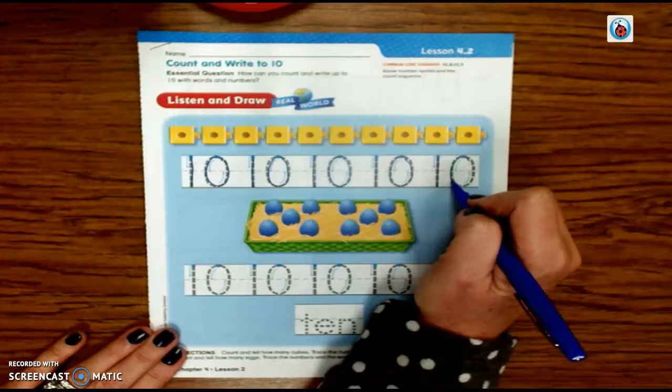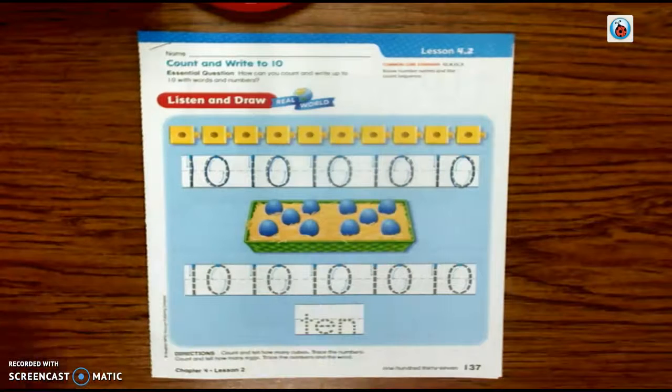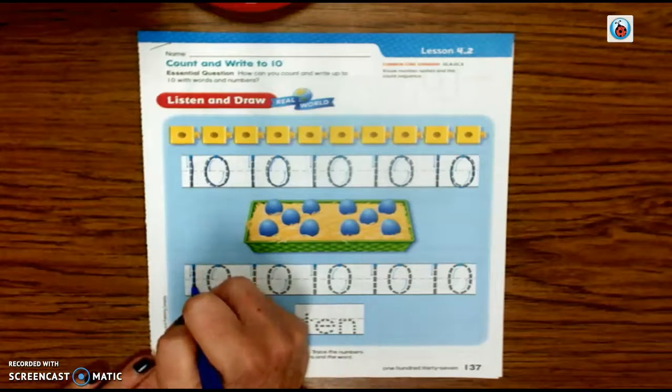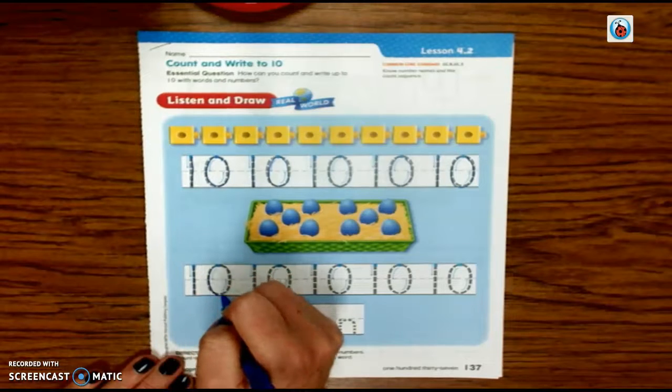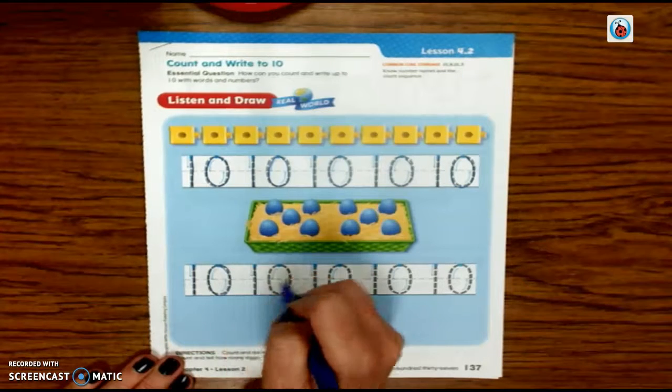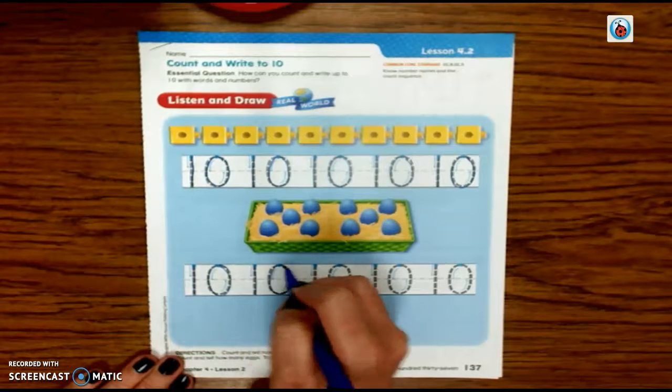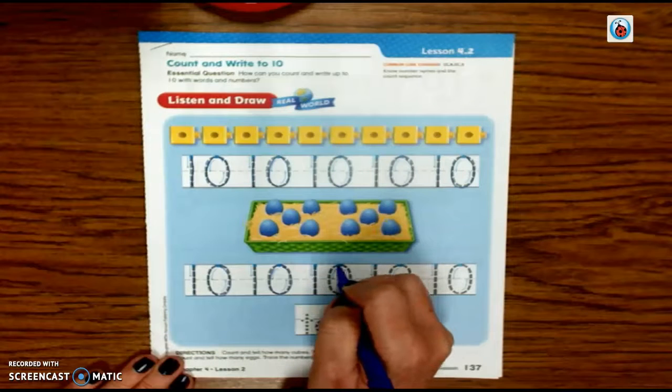After that, there is a basket of blue eggs, so touch and count those. And you should have gotten 10. So we're going to trace and write 10 again. 1, 0. Anytime you see this number, you should know that it says 10.